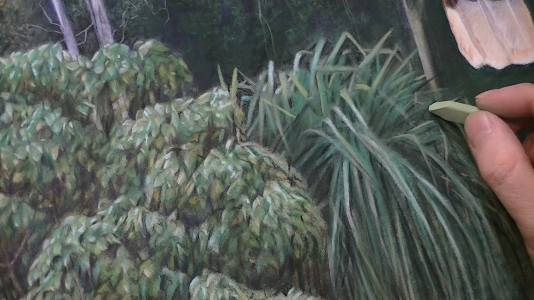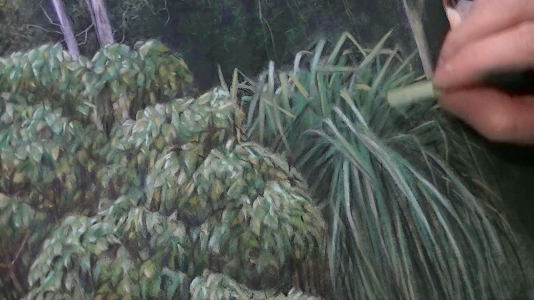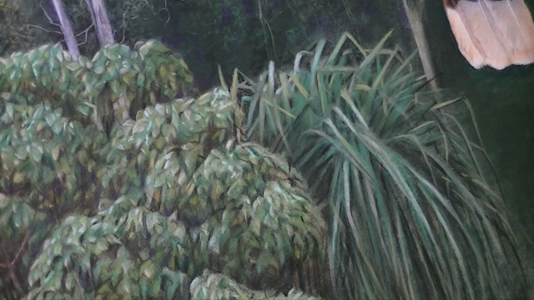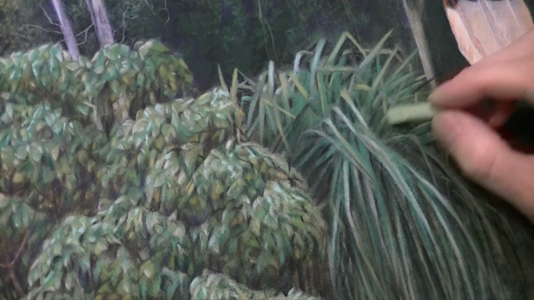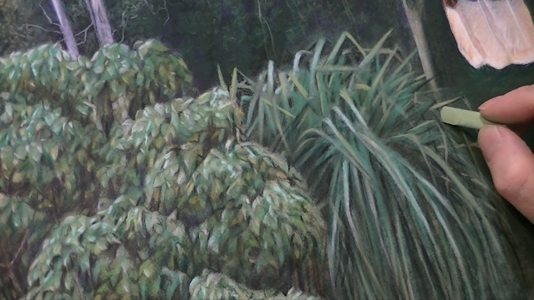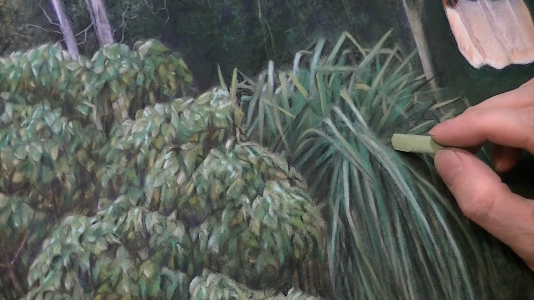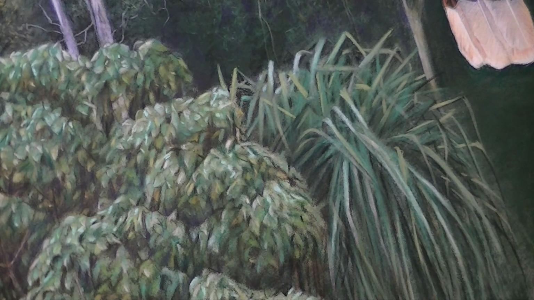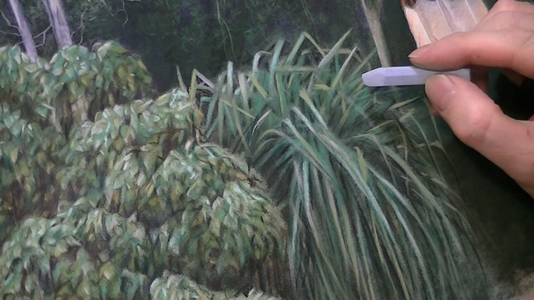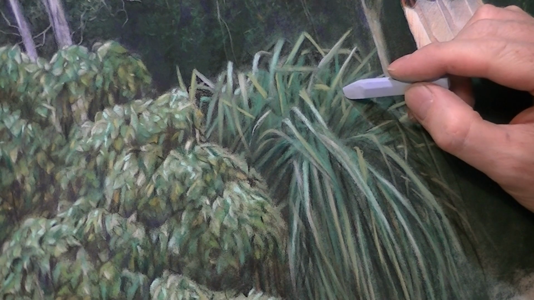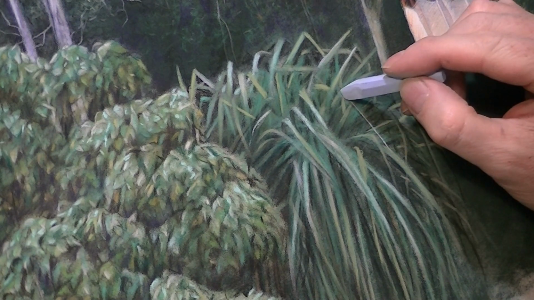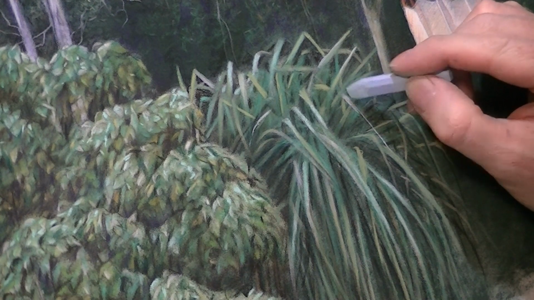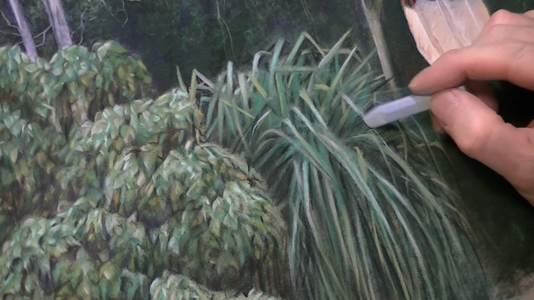I'm trying to break things up here a little bit with the pale olive green. I don't want things to look regimented and contrived, so I'm adding a bit of chaos to my strokes, putting some going in directions that are sort of contrary to the general flow of the leaves. I think it's very important to do that in any fur work or when you're doing hair.